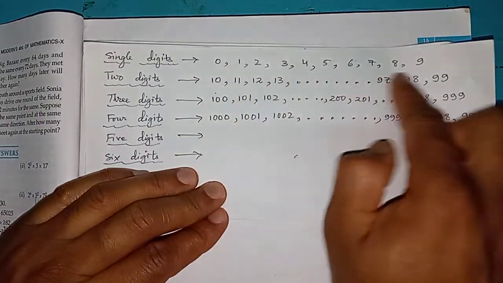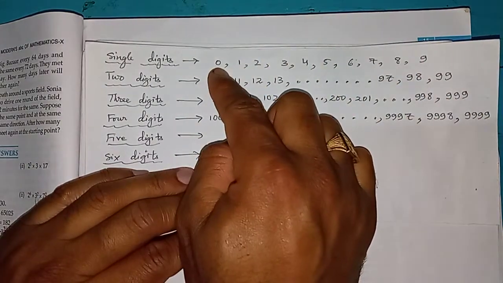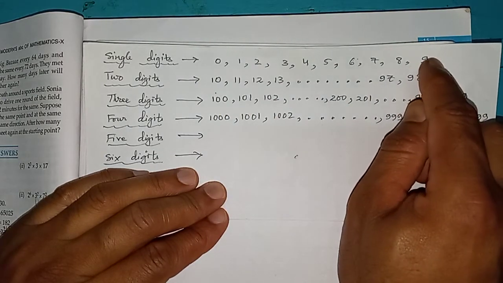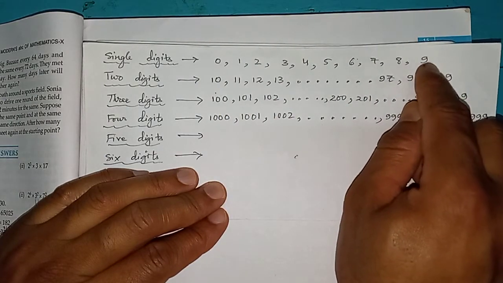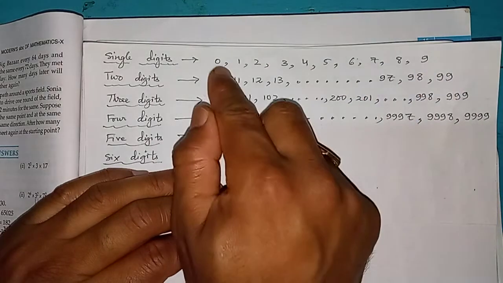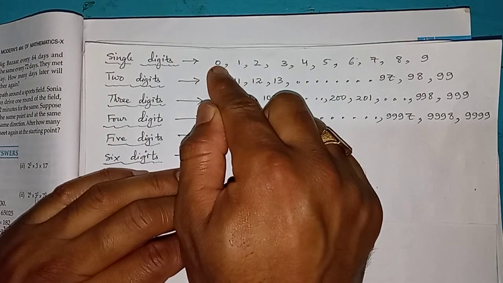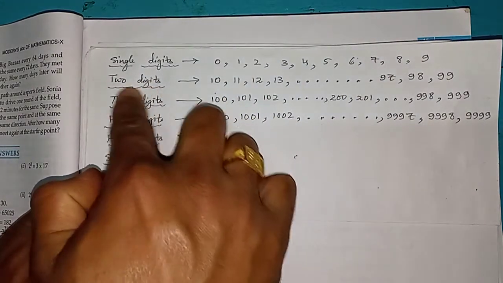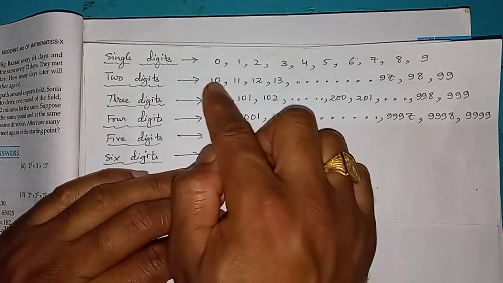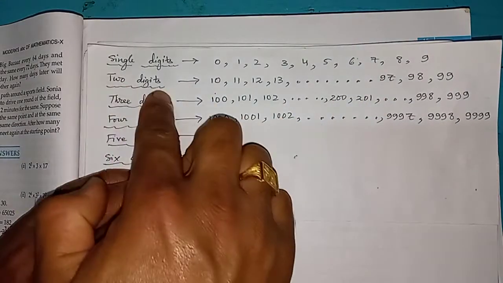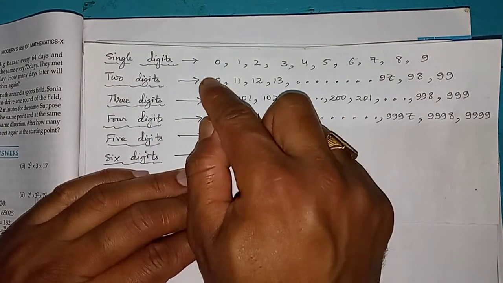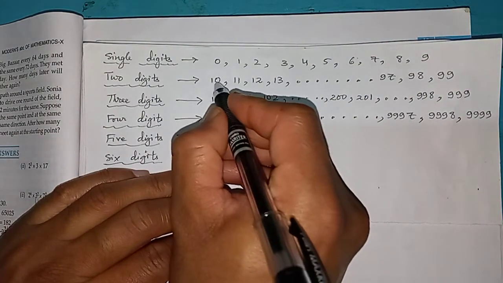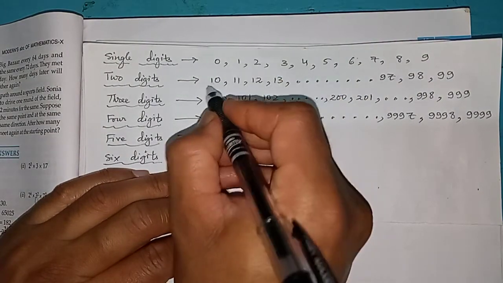So these are all single digits. If you look very carefully, the smallest single digit is 0, and the greatest single digit is 9. The greatest one digit number is 9, and the smallest one digit number is 0. Clear? But in 2 digits, why call them 2 digits? Because the moment you write 10, you write 1 and 0, which means you're writing 2 digits.